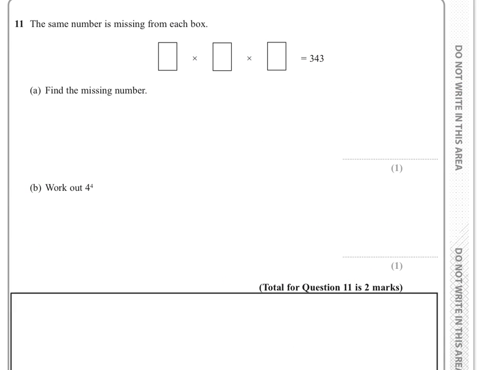Question 11. It says the same number is missing from each box. Find the missing number. Well, with a calculator, a lot of people would have used trial and improvement, and that is fine. And you would have stumbled across 7 times 7 times 7 is 343, and you'd get the answer. But what does that actually mean? If you take the number 343, it means you have to do something to it to get an answer of 7.